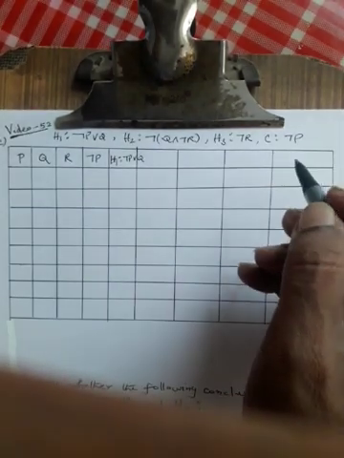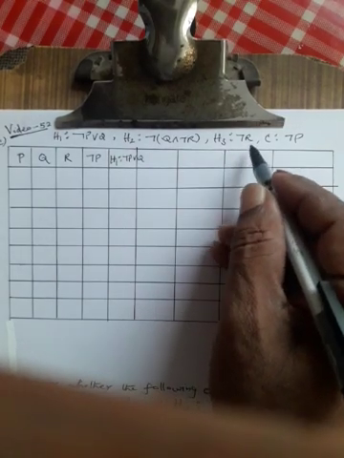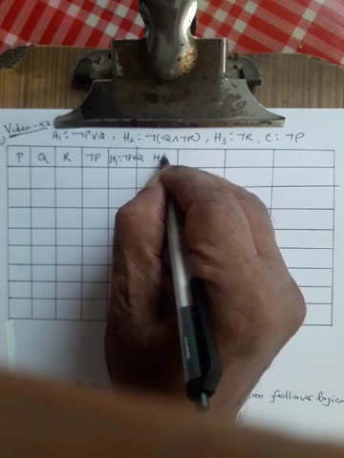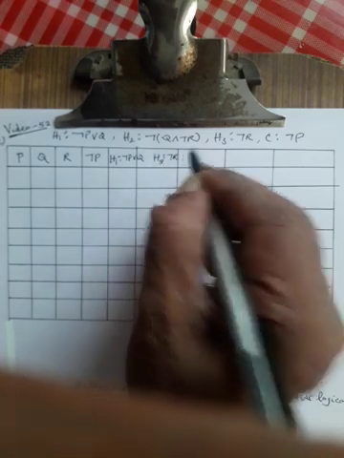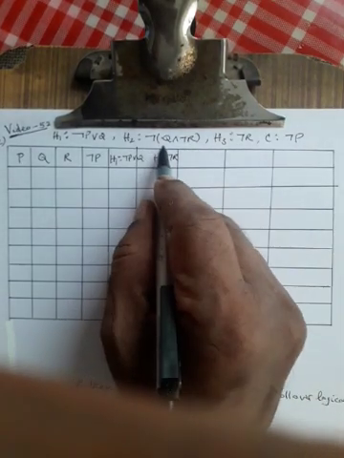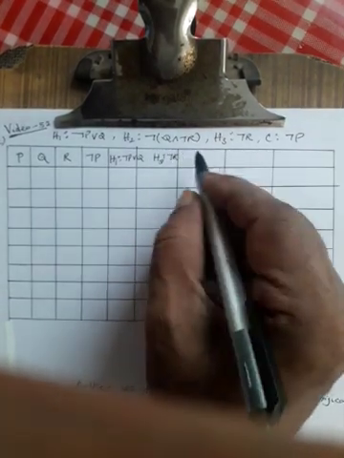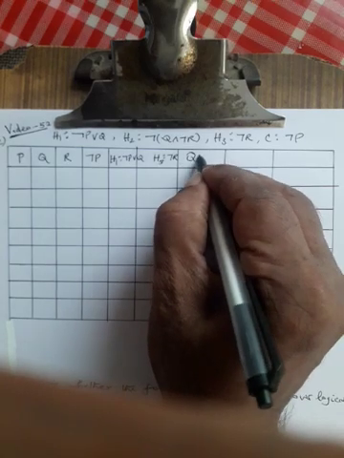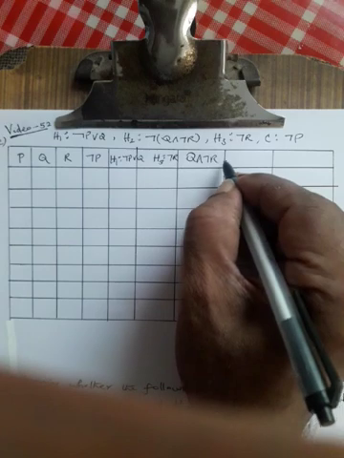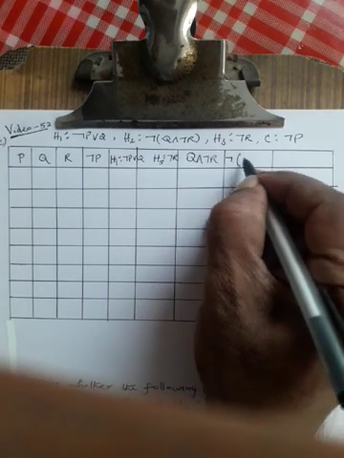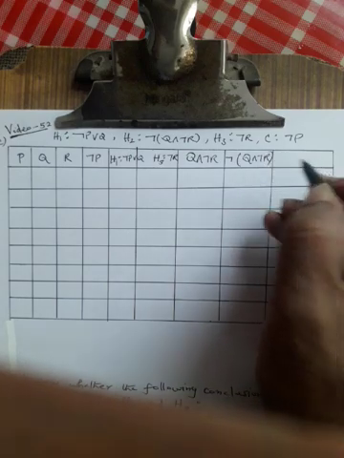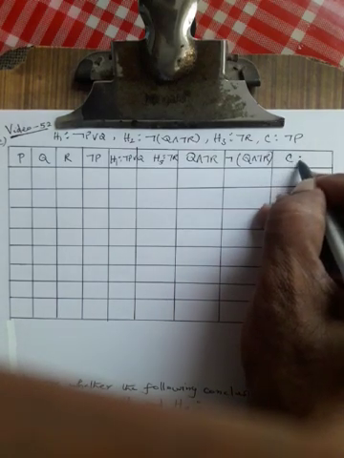For H3 we need negation R. And for H2 we need negation of (Q and negation R), so let us first find Q and negation R. Then we take the negation of that. And finally the conclusion is negation P.